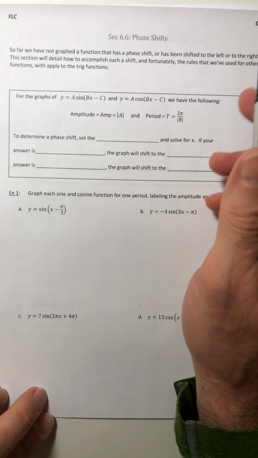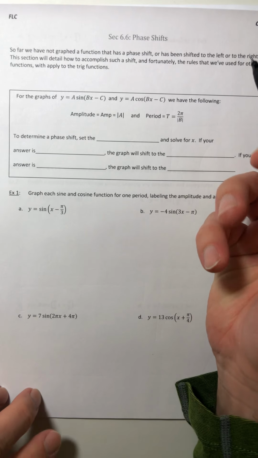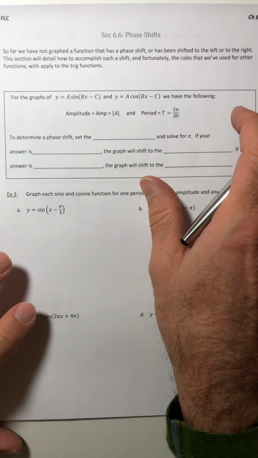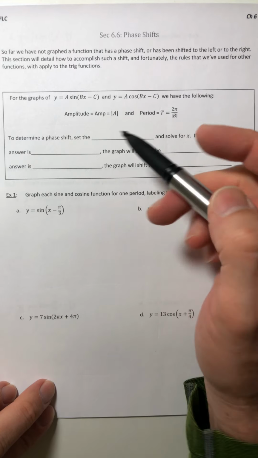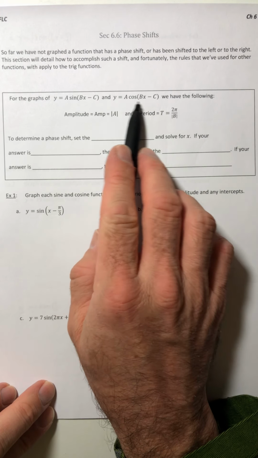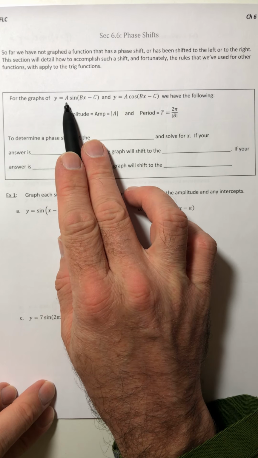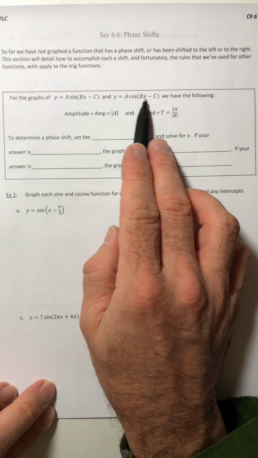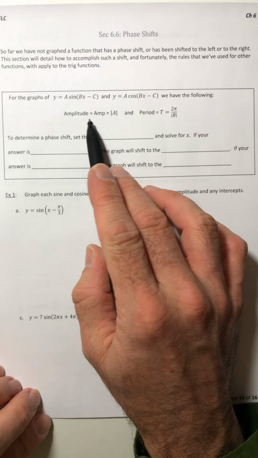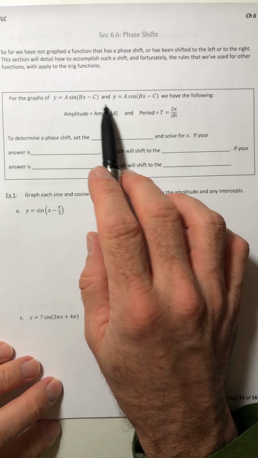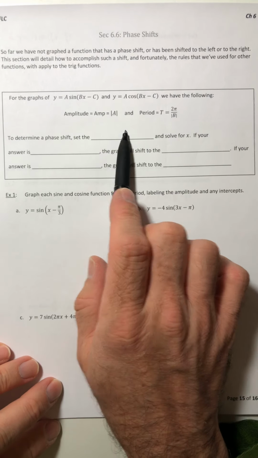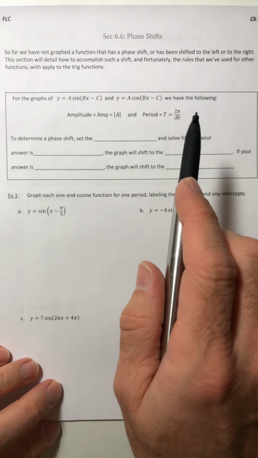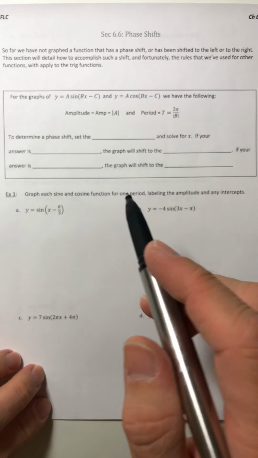Okay, so we're going to hit sine and cosine first and see how those go, and then we'll hit the rest of them in a little bit. Okay, so the equations have changed a little bit. They still have the a, they still have the b, but now you're adding or subtracting something inside the angle. So that's how you're going to know that you've got something shifting in one direction or the other.